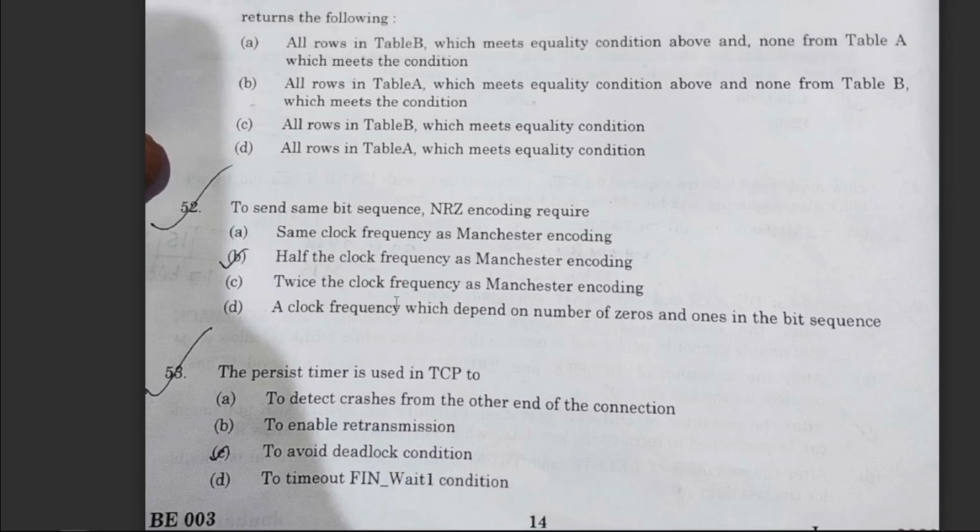Now the 52nd question is: to send the same bit sequence, NRZ encoding requires what? So for 52 our answer is B, that is NRZ encoding requires half the clock frequency of Manchester encoding. Remember that, half the clock frequency of Manchester encoding.